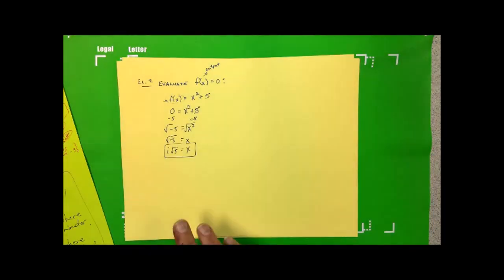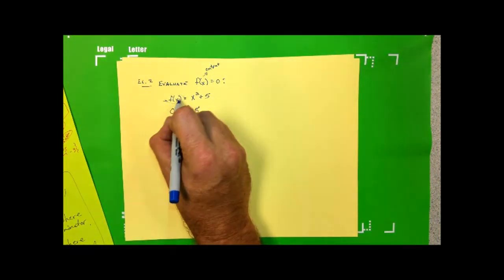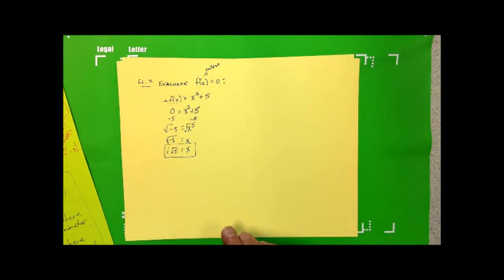But for right now, just understand that if I'm asking for an output, and if I say the output is equal to 0, then what it means is I replace f of x with 0. It's essentially taking the zeros of the function. It's finding x-intercepts. We'll make that connection later as we go through this.